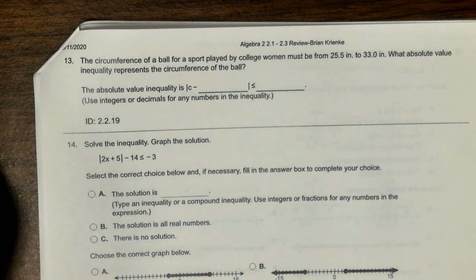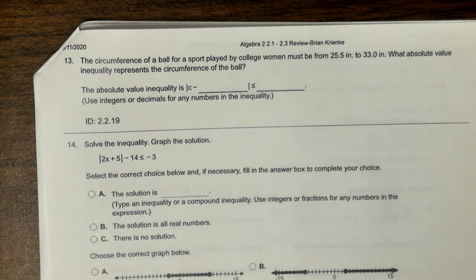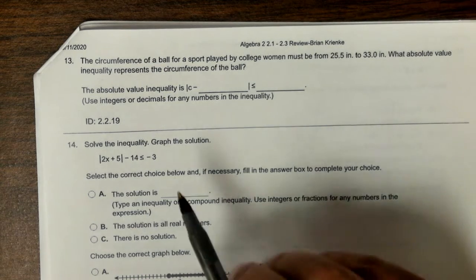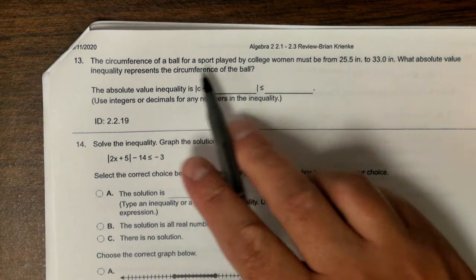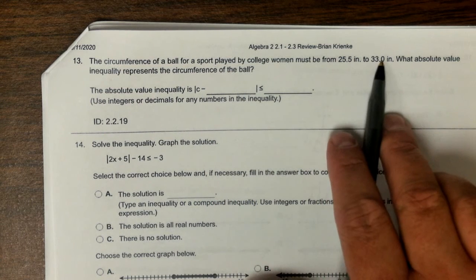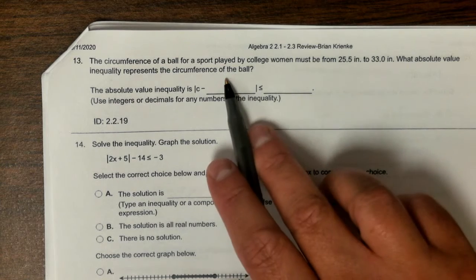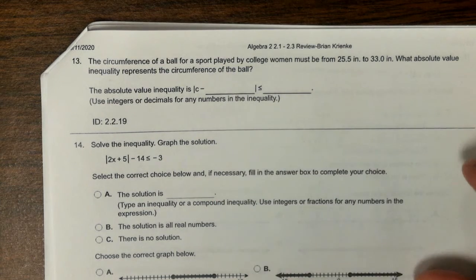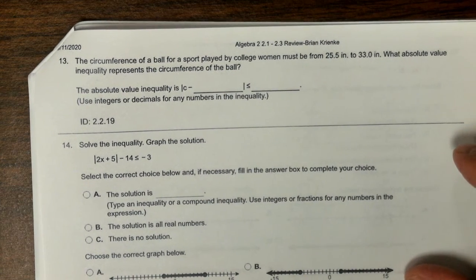Hey everybody, now we're going to finish up the review for 2.1 to 2.3. The circumference of a ball for a sport played by college women must be between those. What absolute value inequality represents the circumference of the ball?